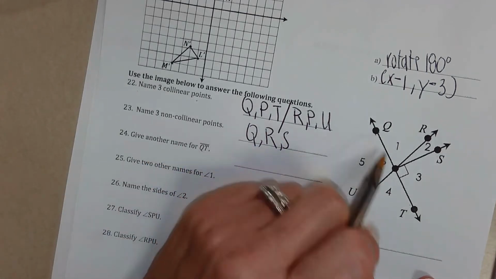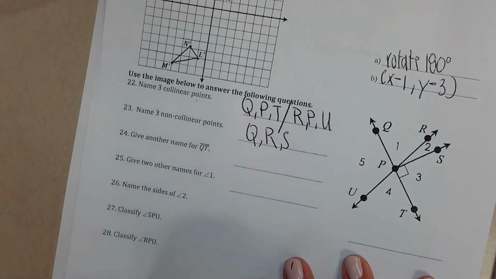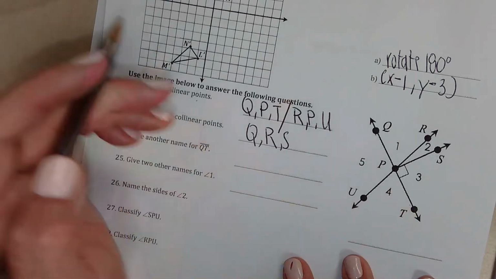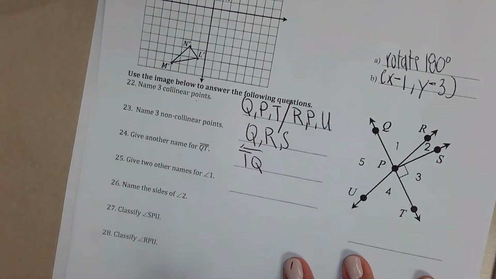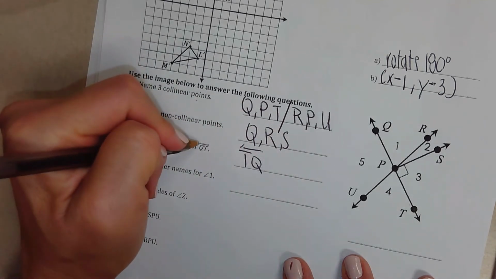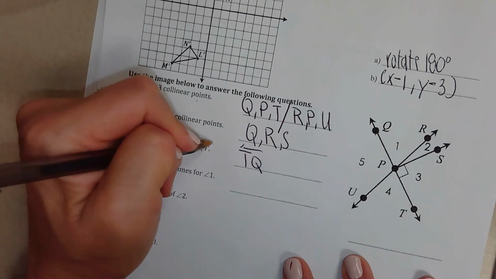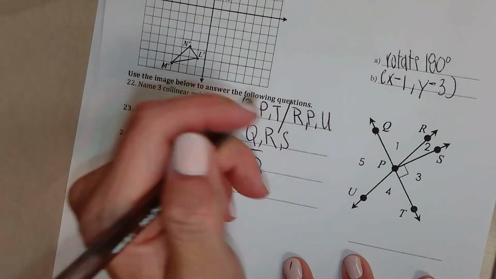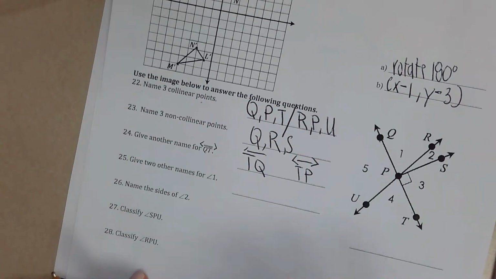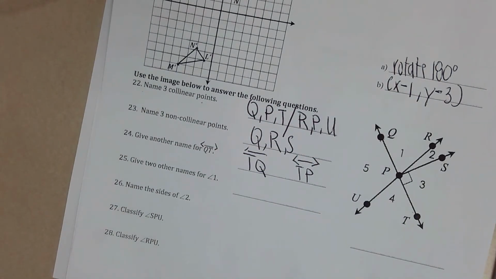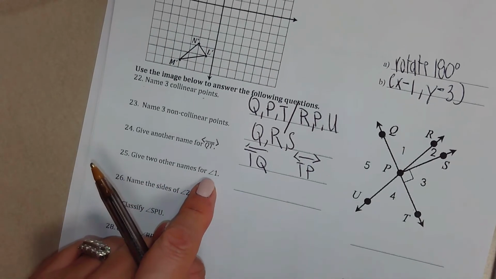So give another name for QT. So I went ahead and said TQ, right? Just naming it backwards. Or this isn't really labeled very well, so if you saw it as a line, you could name it TP if you saw it as a line. Sorry.